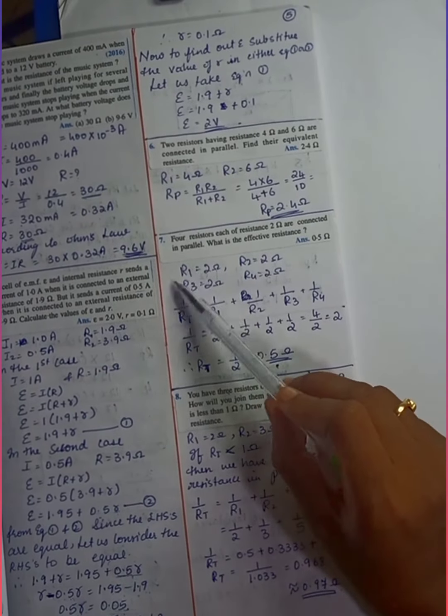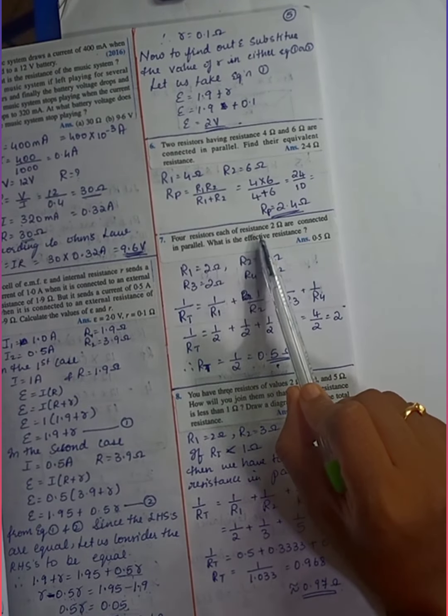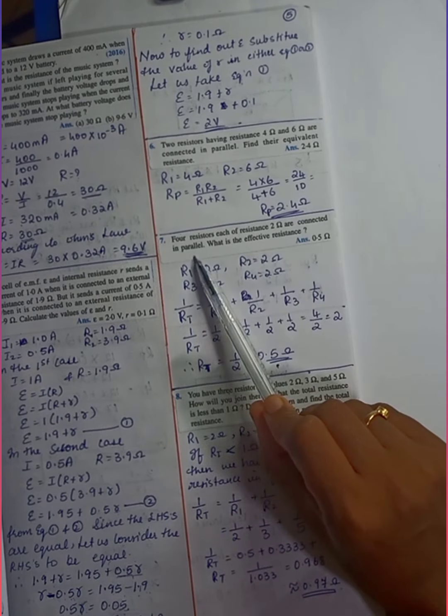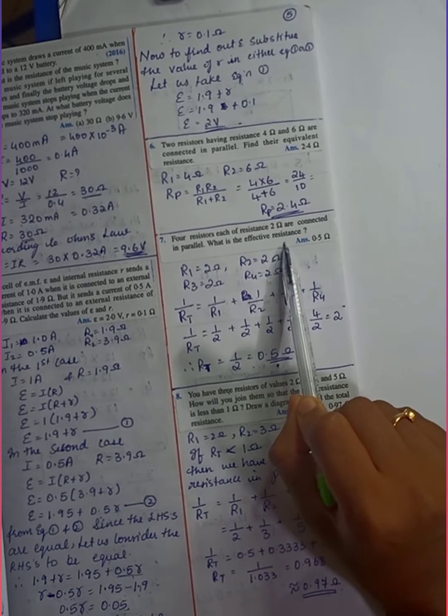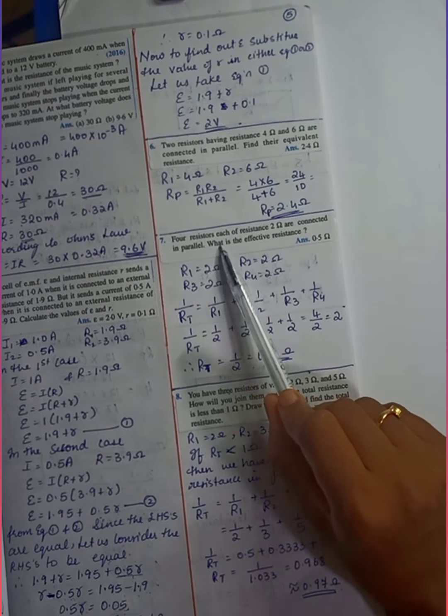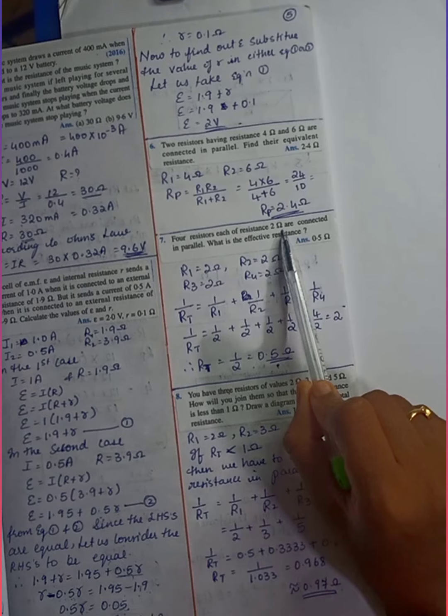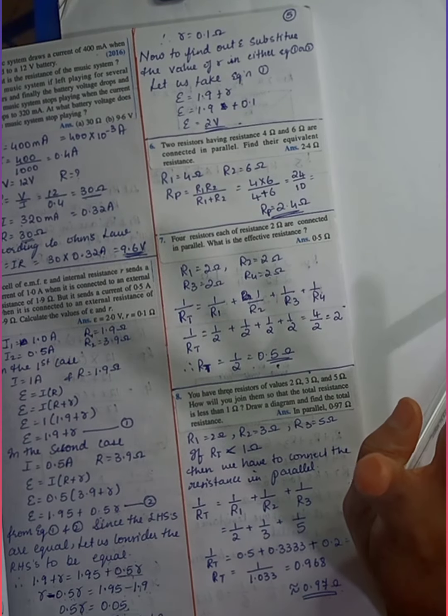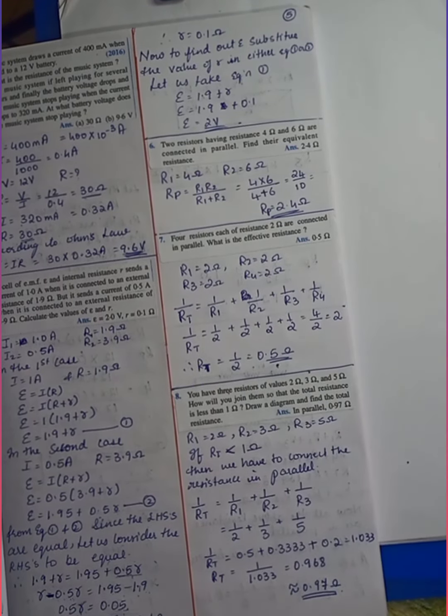Okay, now let us see the seventh question. The seventh question is, 4 resistors each of resistance 2 ohms are connected in parallel. What is the effective resistance? So you have 4 resistors, each of 2 ohms. All the 4 are connected in parallel.